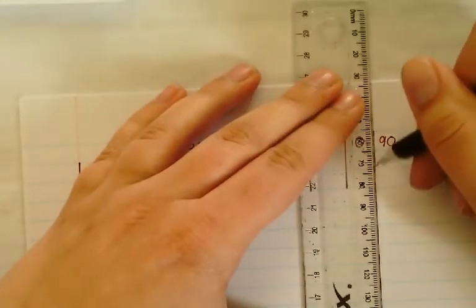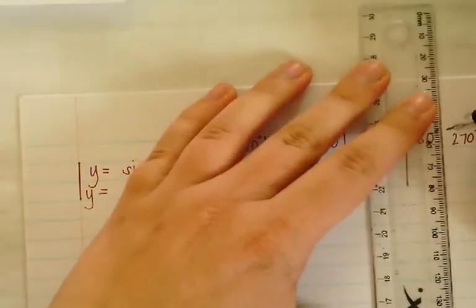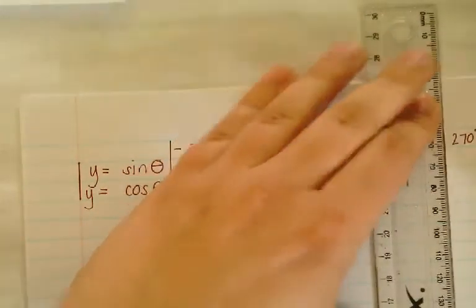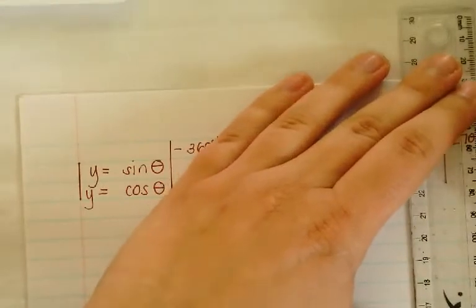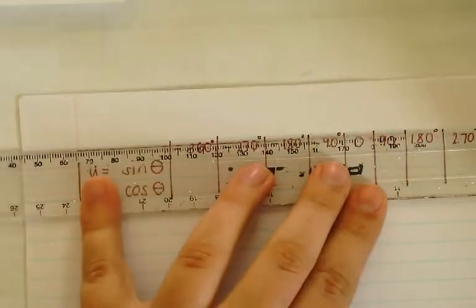Go and say sine minus 360, get a value. Sine minus 270, get a value. Sine minus 180, get a value, all the way to 360, and write it into your table.